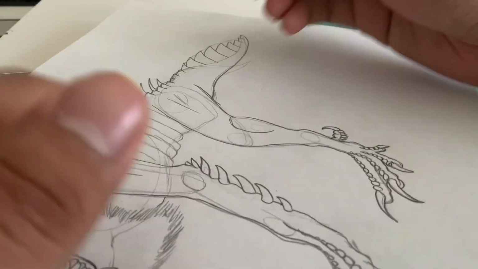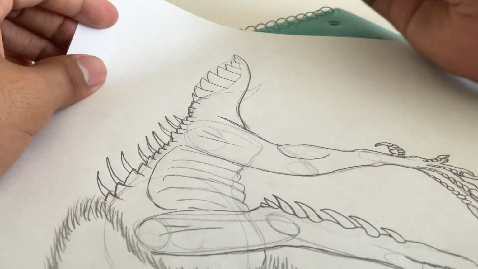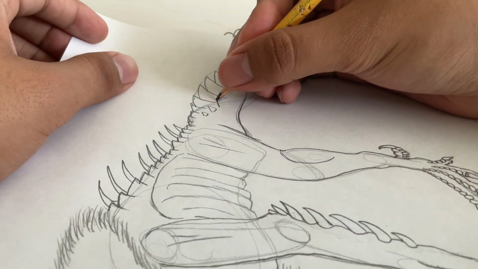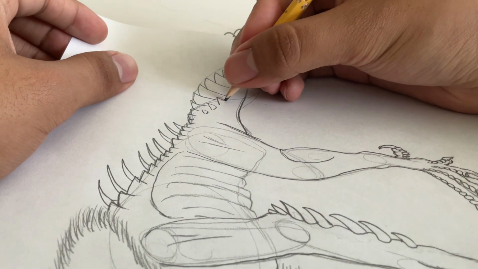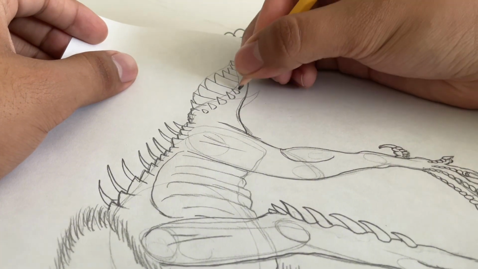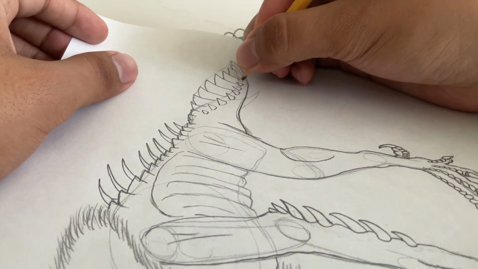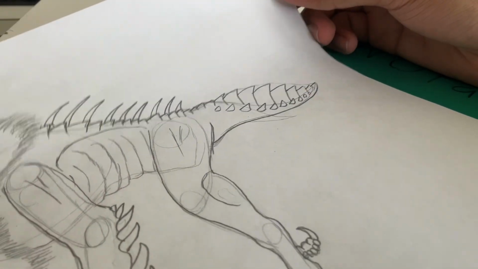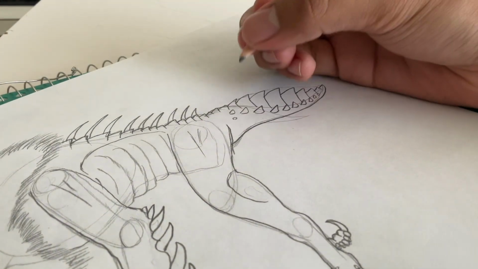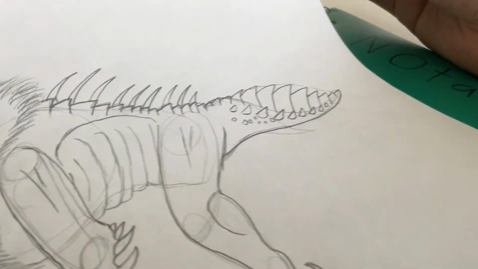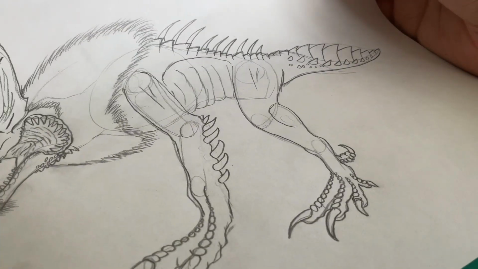Here it is, and then if you want, you can add extra osteoderm. So what you want to do is do like triangle top, circle bottom, triangle top, circle bottom, triangle top, circle bottom. There we go. And then if they get too small, you could just do like circles. There we go. That works well as well.